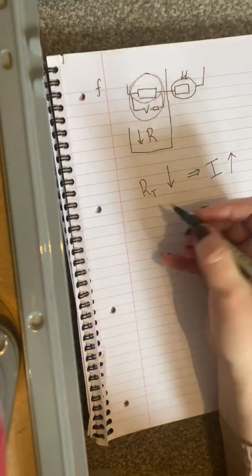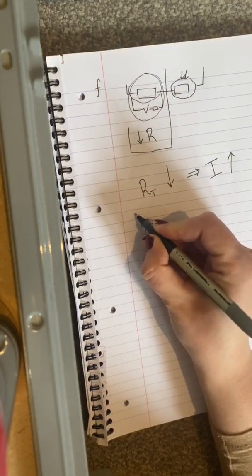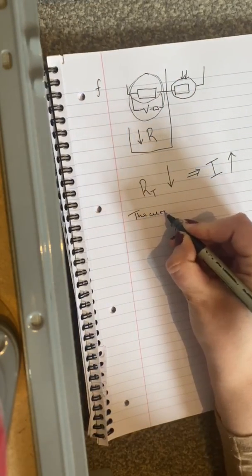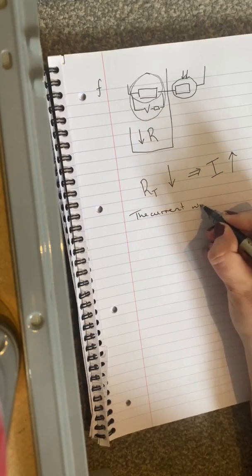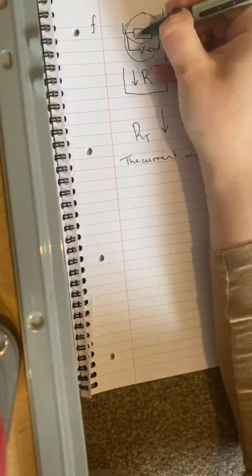Let's just look at that a bit more rigorously, because that was kind of waffly. So what we've found is the current through the circuit will increase. That's kind of our answer. But what we need to think about is, does this stand up to a mathematical check? Before we had a resistance here, we knew what that was, but that doesn't really matter anymore.